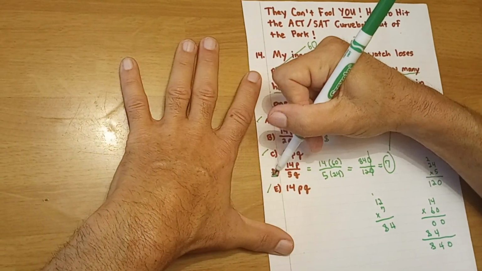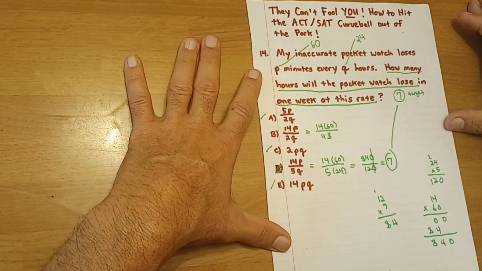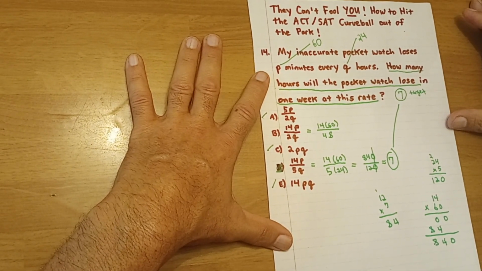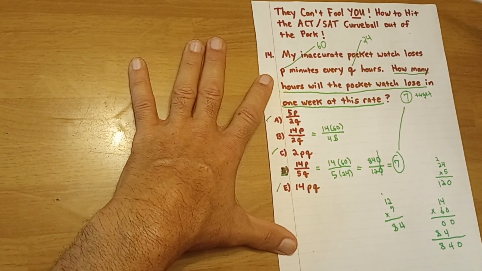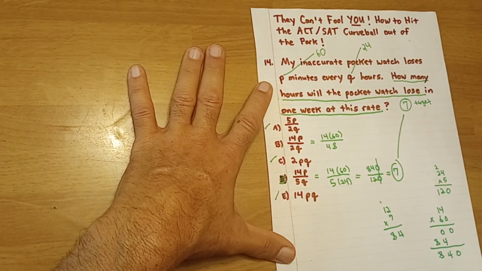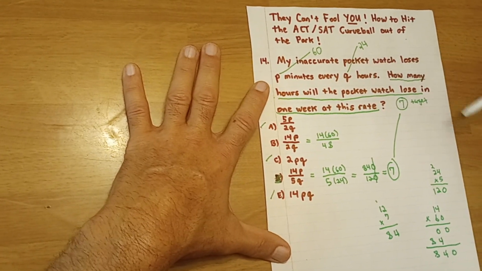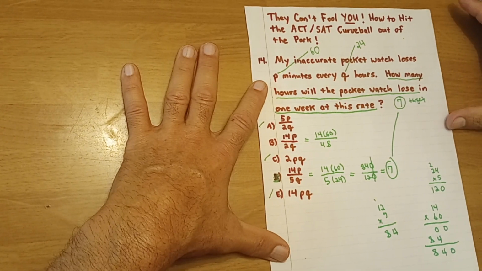So do you see how much easier we made this by simply plugging in numbers that made sense? This is a way of hitting the ACT, SAT curveball out of the park. They're throwing you a curveball by giving you the variables. But by plugging in, we are obviously beating them at their own game. So this is what we want to do.